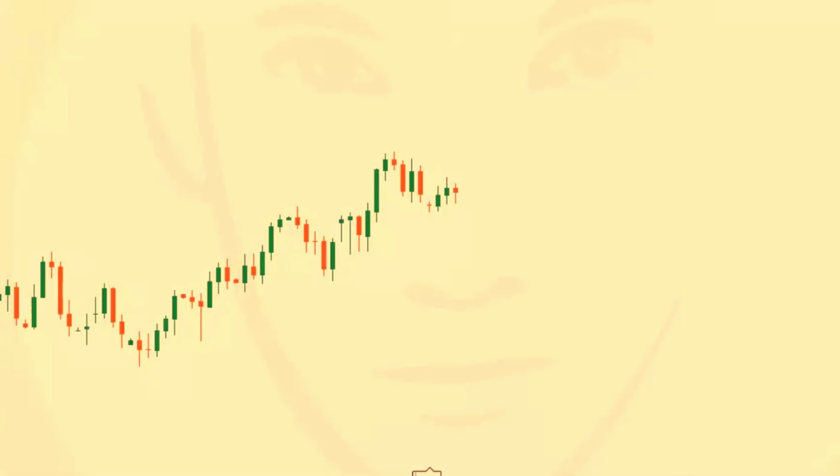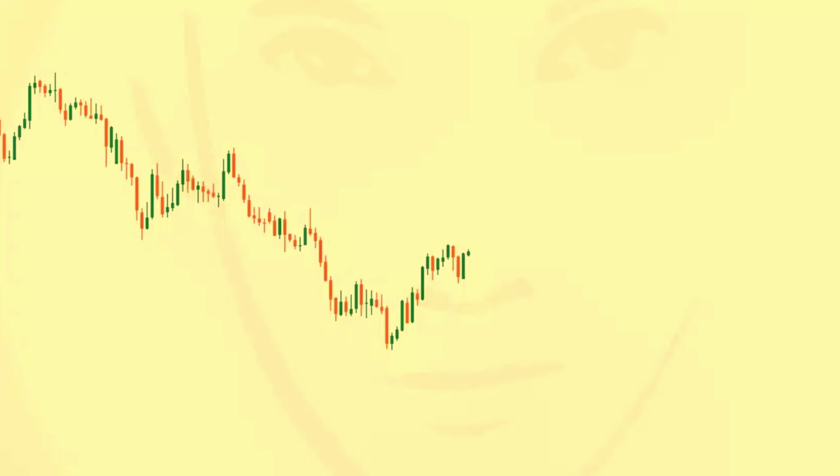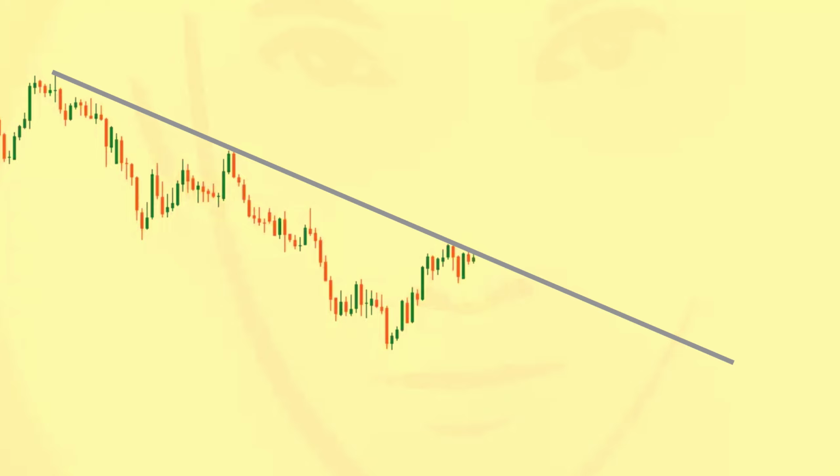Method 2. Trend lines. In a trending market, support and resistance can be diagonal. In an uptrend, you draw a trend line along the rising swing lows. This is dynamic support. In a downtrend, you draw a line along the falling swing highs, dynamic resistance. A break of this line can signal a trend change.